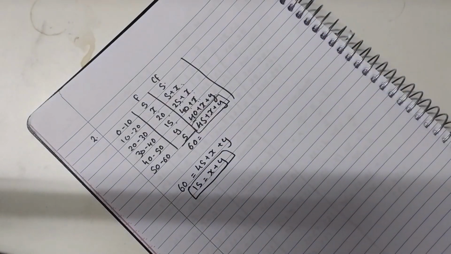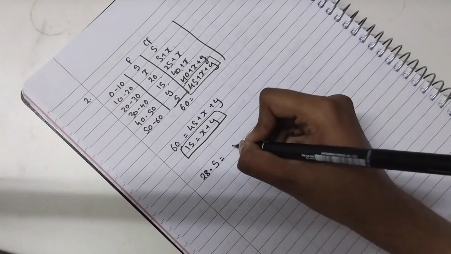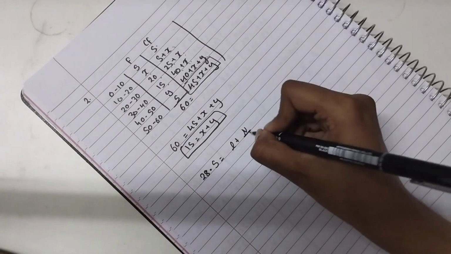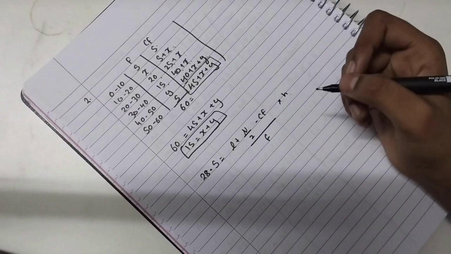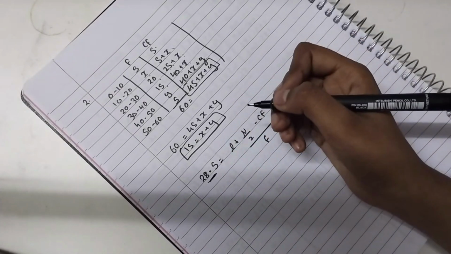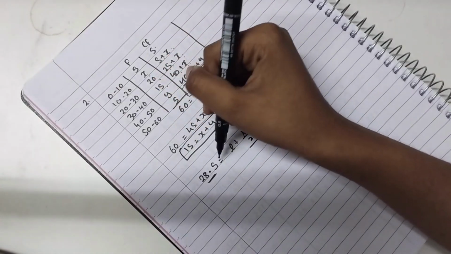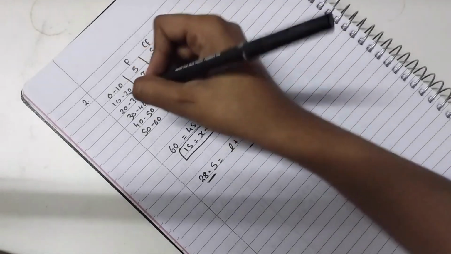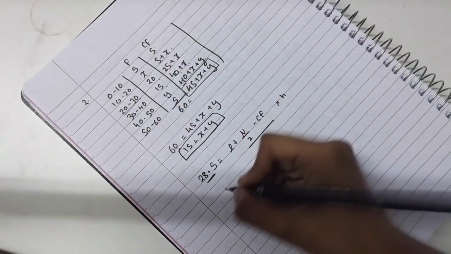So they've given us that the median here is 28.5. So we know that through the formula, 28.5 is equal to L plus (N divided by 2 minus CF) divided by F times H. And since the median is 28.5, that means 28.5 will lie between the two numbers in the class interval. So we know that 28.5 lies between 20 and 30. So that means 20 to 30 is the class interval.